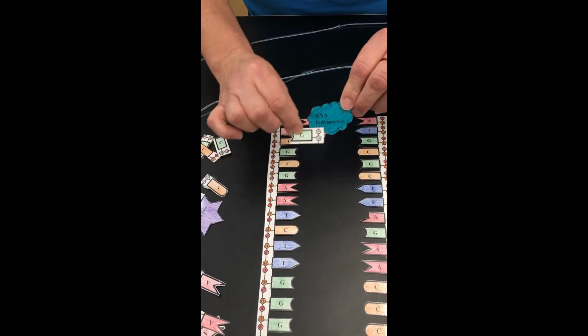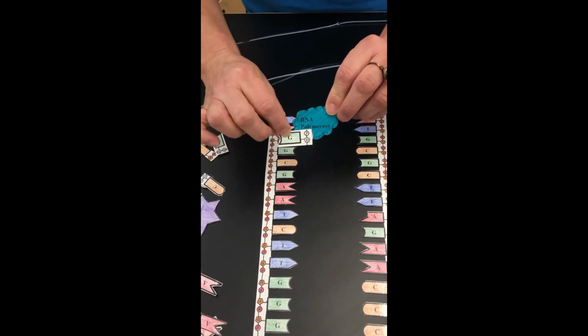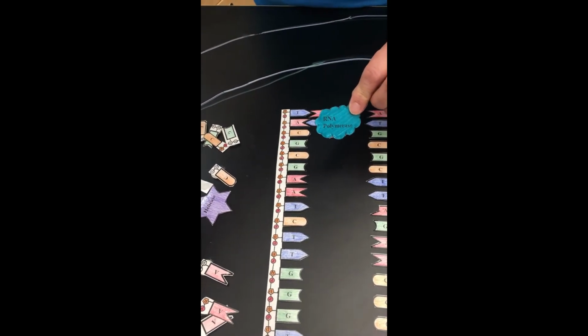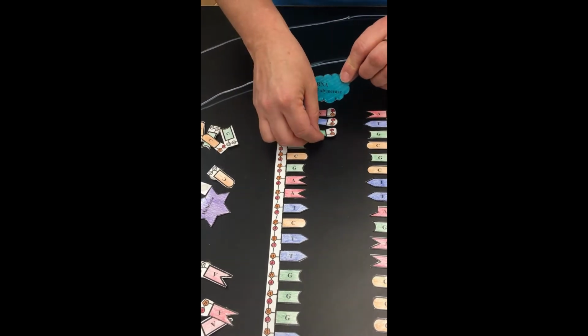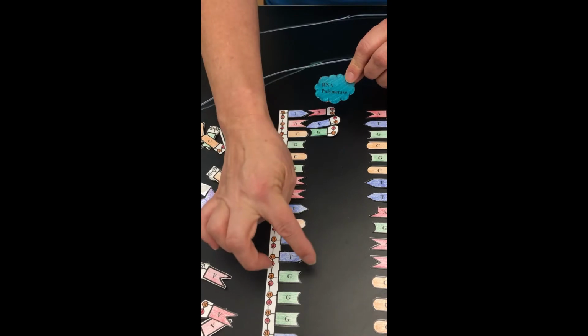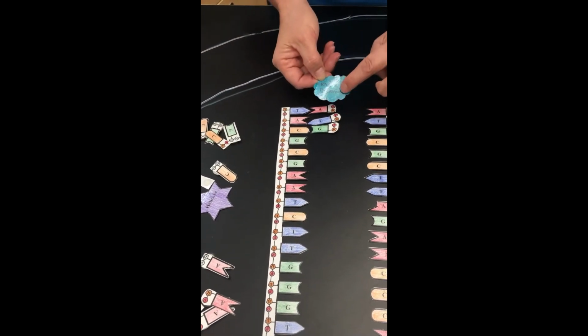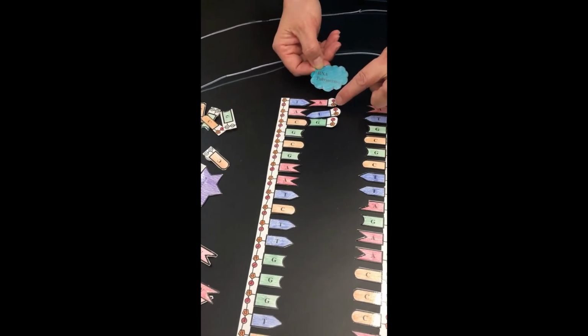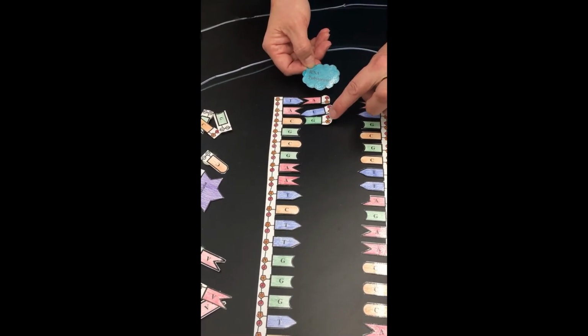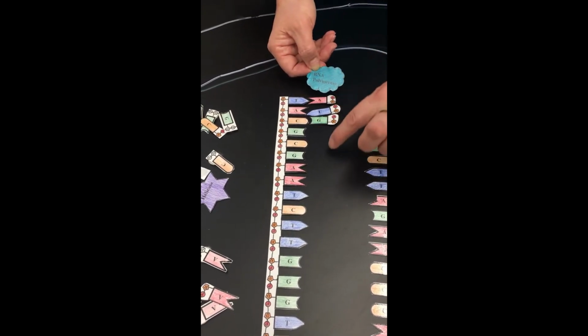RNA polymerase will not choose this nucleotide because it has deoxyribose instead of ribose. So get rid of that one and find one with ribose. So now I'm just going to keep building. And RNA polymerase would be bonding this ribose to this phosphate and this ribose to this phosphate to bond them all together.